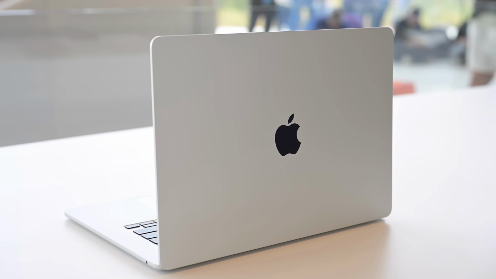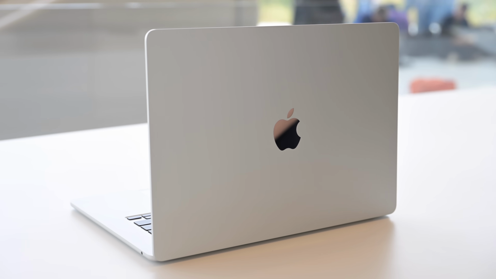I got to check this out ahead of release, but now I have it in the studio, and I am very excited. In this video, I'm going to be comparing this, the new Air, against Apple's existing 14-inch MacBook Pro. I know there's a disparity in price here, but trust me, I think these two are definitely worthy of a comparison. So let's go ahead and dive into this.